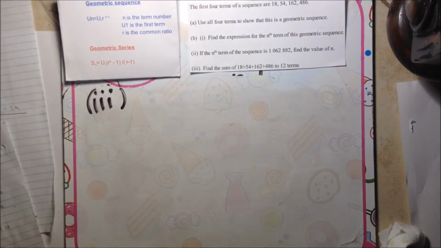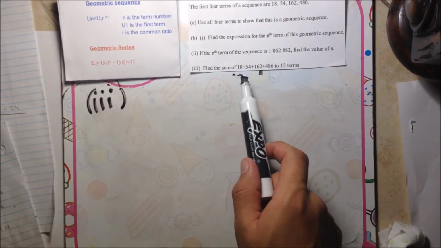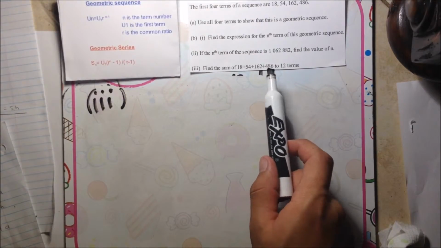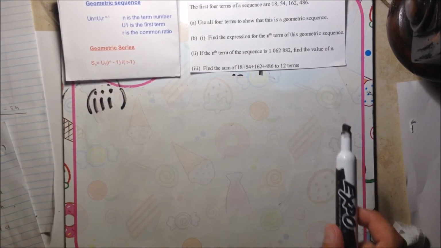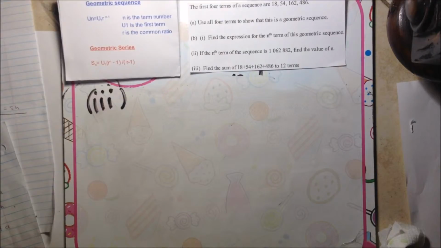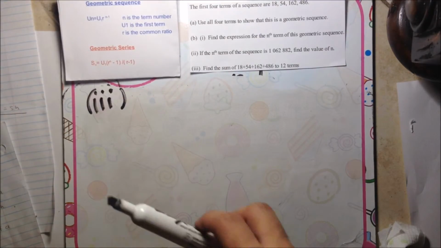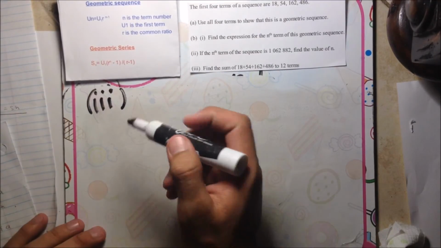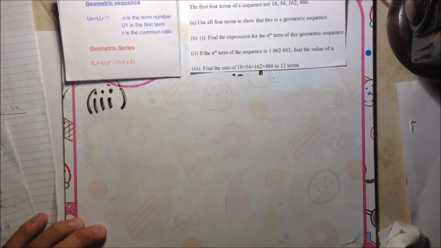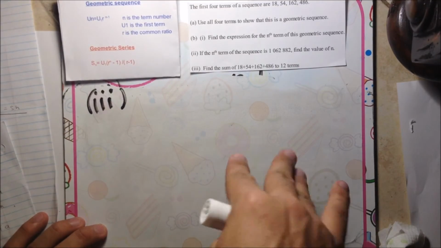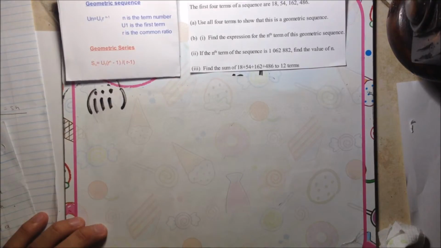And now on part 3 of our problem here, we're trying to find the sum of the sequence 18, 54, 162, and 486 up to 12 terms. So in order to do this, we're going to have to use a different formula, which is the geometric series. In this formula, it will help us find the sum of all these terms up to 12 terms.